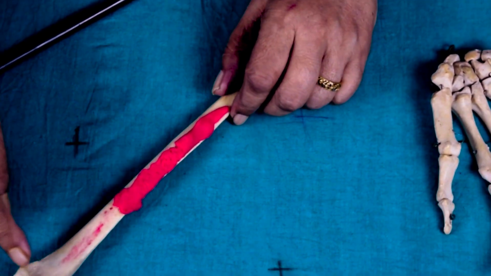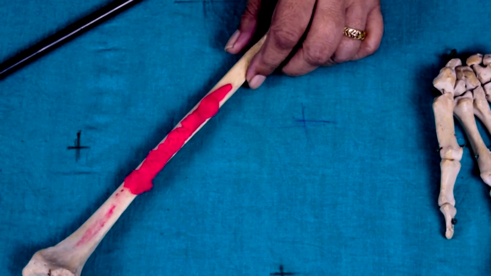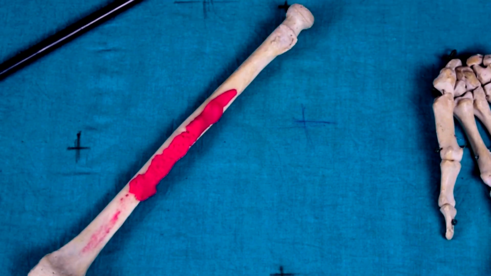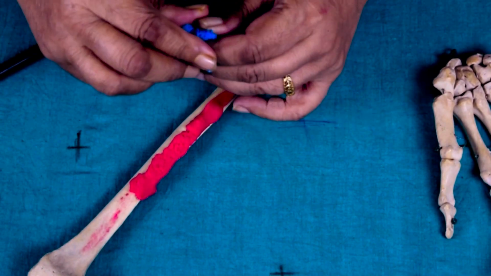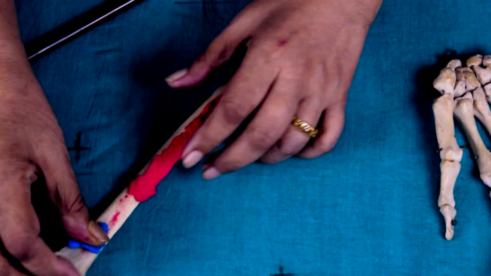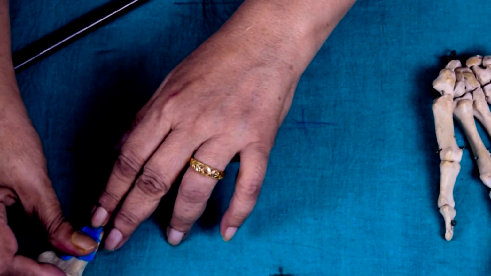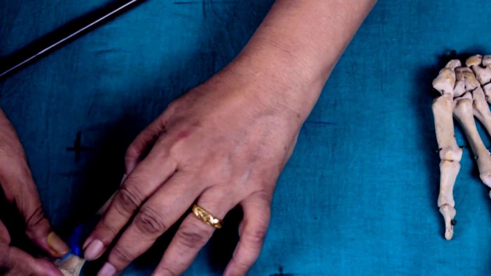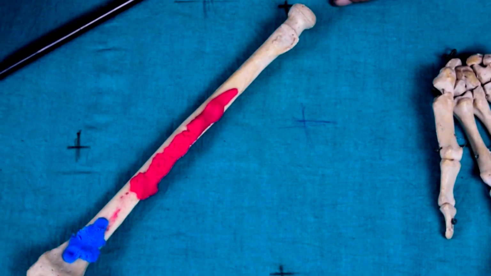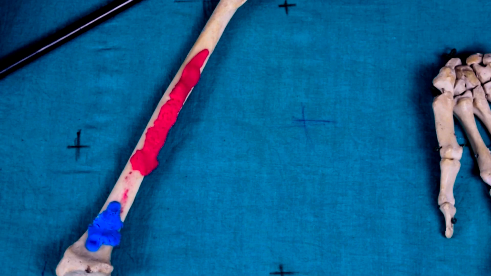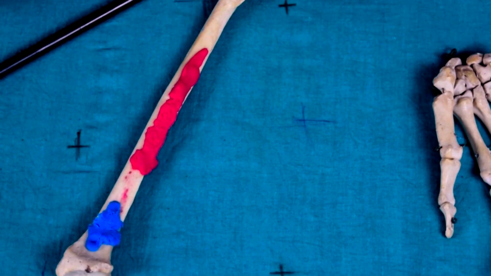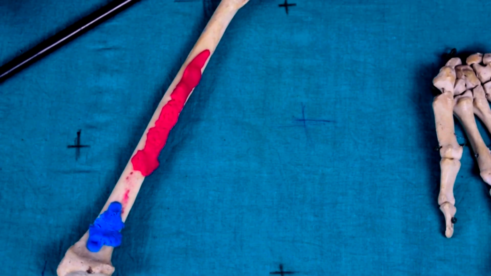And in the lower part, a muscle is inserted, the quadrate muscle, that is known as pronator quadratus. So pronator quadratus is inserted below. You will see this is the attachment of the pronator quadratus, and the other end is attached to the ulna. So this finishes this.